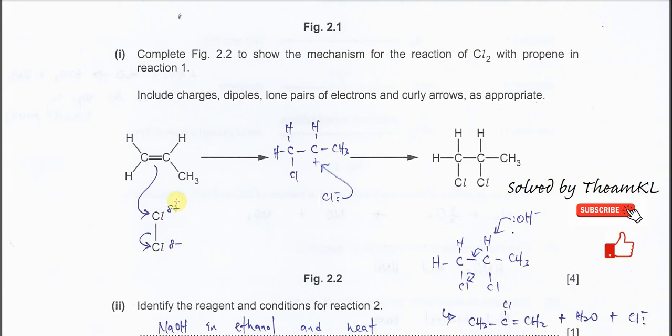It's better to put the partial positive near the propene. Next, draw one arrow from the double bond to the chlorine with partial positive, because this is electron rich, so it will donate electrons to the partial positive side of the chlorine.